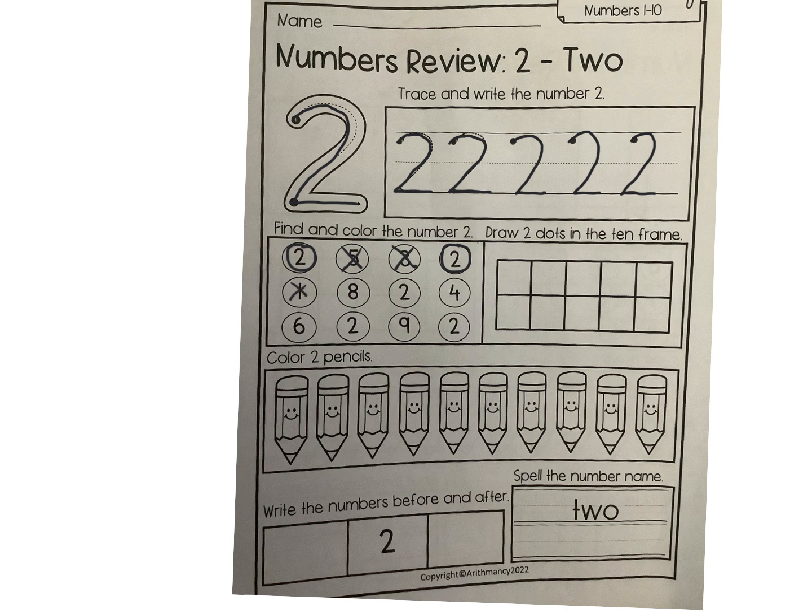That's not a 2. That's not a 2. Yep, that's a 2. That's not a 2. That's not a 2. Yep, that's a 2. That's not a 2. Yep, that's a 2. Now we're going to draw 2 dots on the 10 frame. 1, 2. Because that's how we show 2 on a 10 frame.